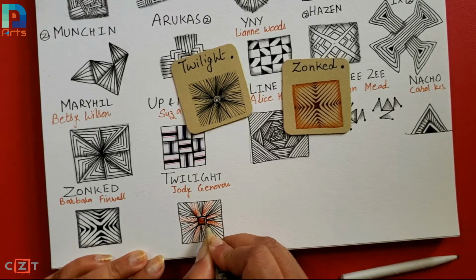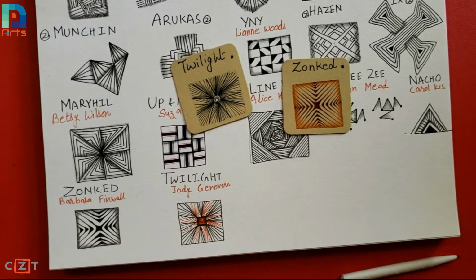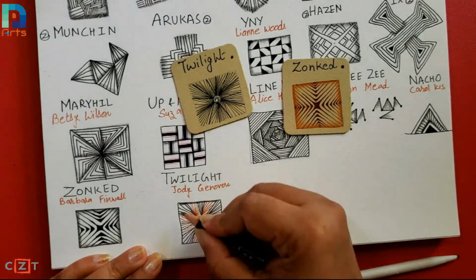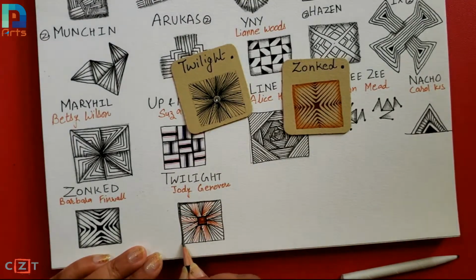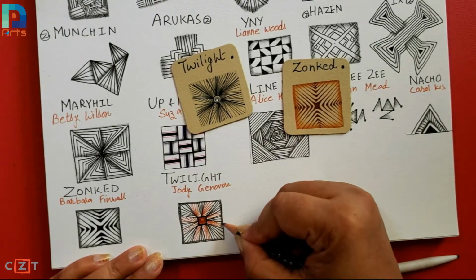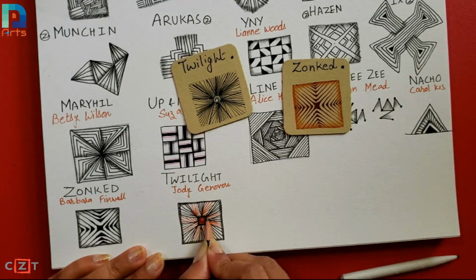Let me fill this hole. So this is the Twilight tangle, where light rays are radiating from the center, going out straight, and then in between they are kind of twisting a little.